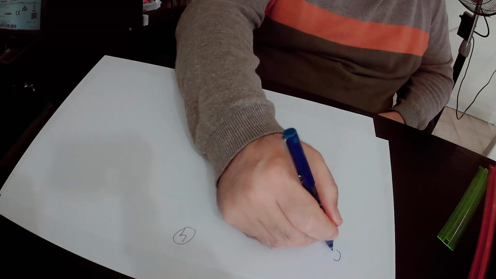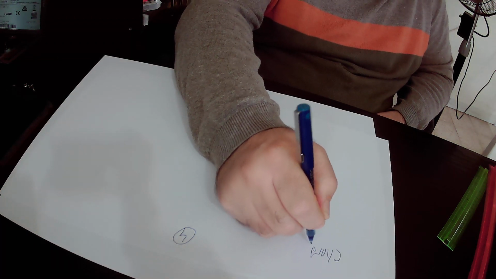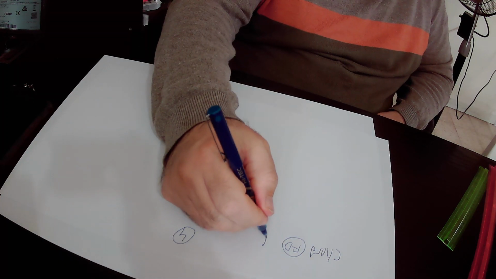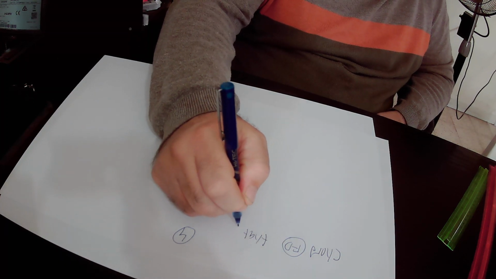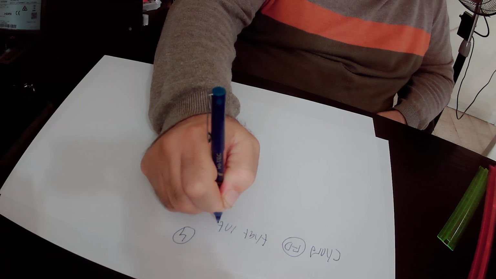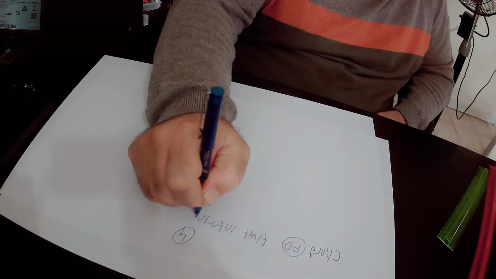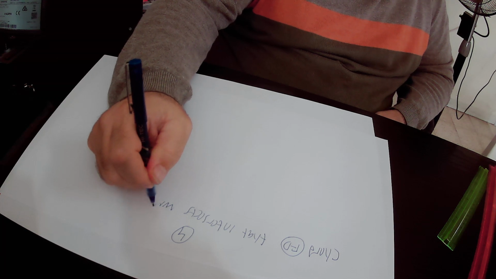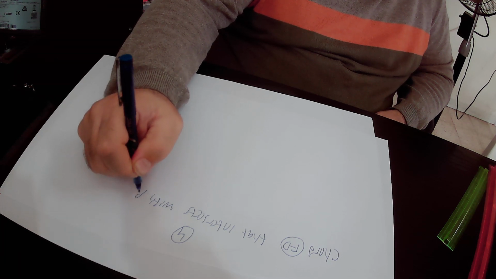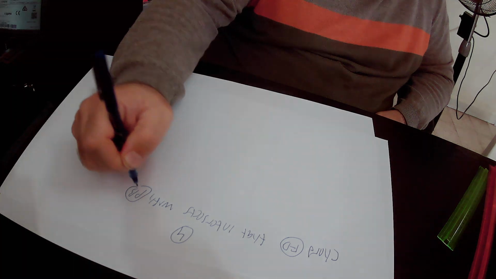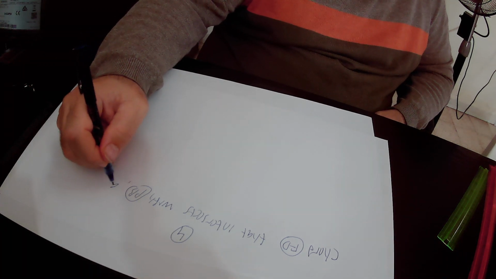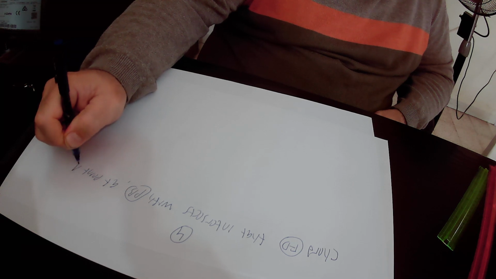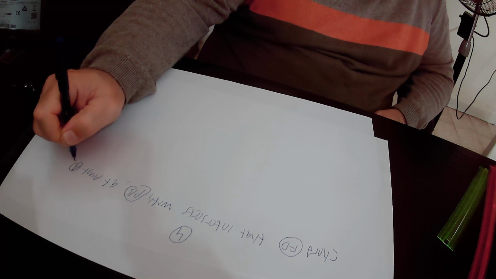In our original drawing, we have chord FD that intersects with chord PB at point A. Therefore, we can implement here the old rule number 2.